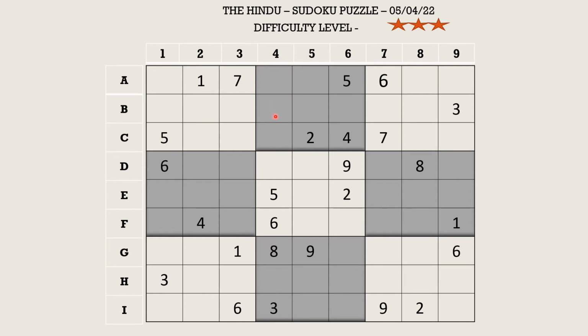Let's start from column 4. There is 2 and 4 which blocks these 3 cells of column 4. So 2 and 4 has to be in B4 and H4. There is a 2 blocking this cell. So H4 takes 2 and D4 takes 4. Now there is a 7 here in A row and a 7 in C row which blocks these two cells. So B4 takes 7.